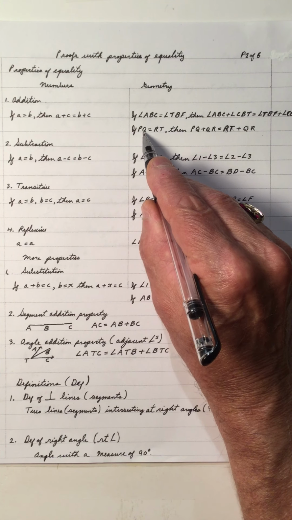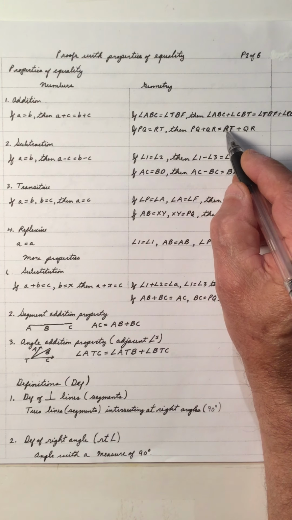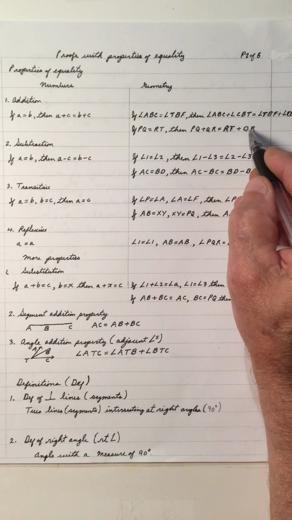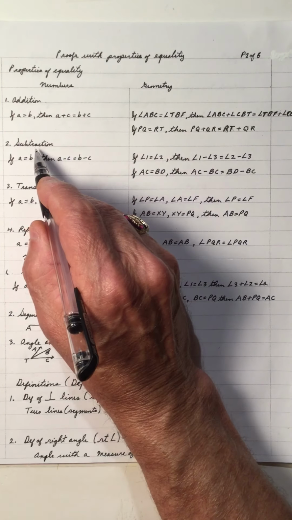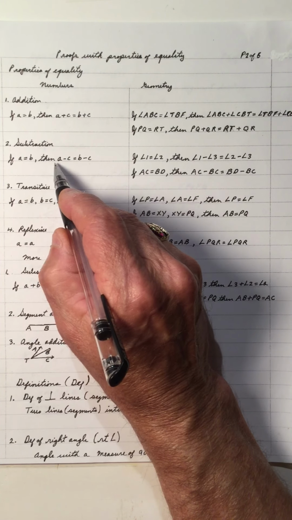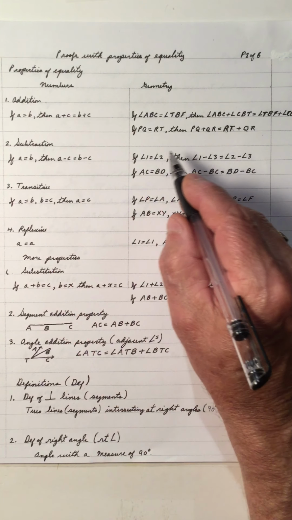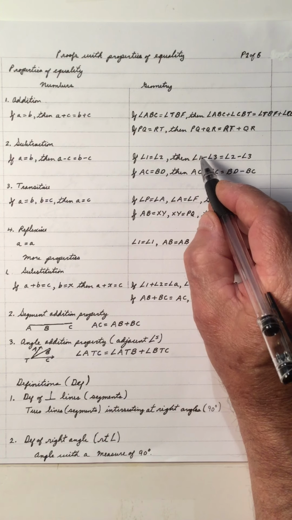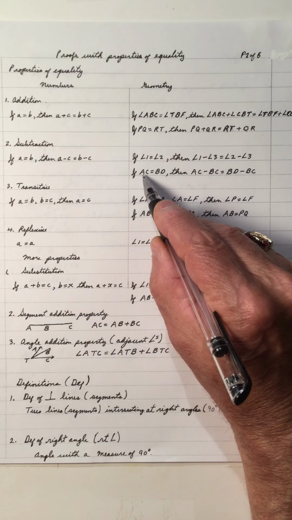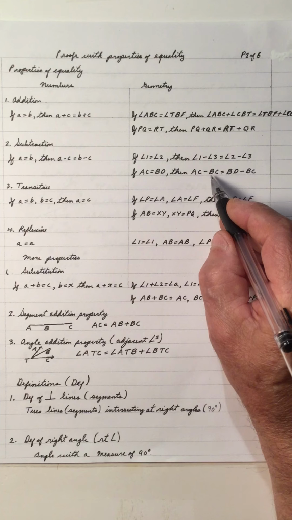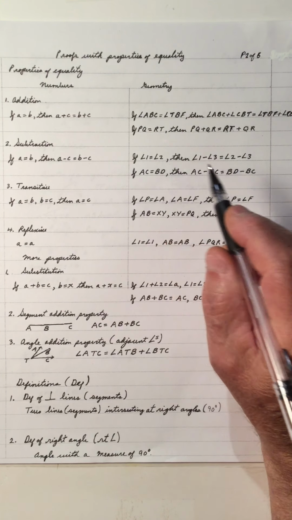Or in a segment, if PQ equals PR, then PQ plus QR equals PR plus QR. QR is added to both sides. And subtraction: if A is equal to B, then you subtract C from both of these by the subtraction property. If angle 1 equals angle 2, then you're subtracting angle 3 from both of these equal angles. Or if AC equals BD, you're subtracting BC from both of these segments.